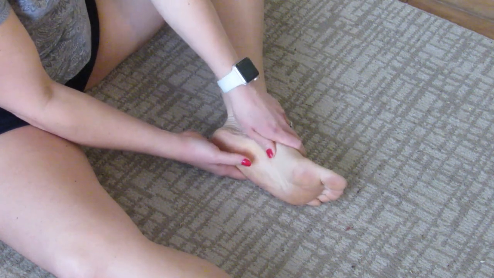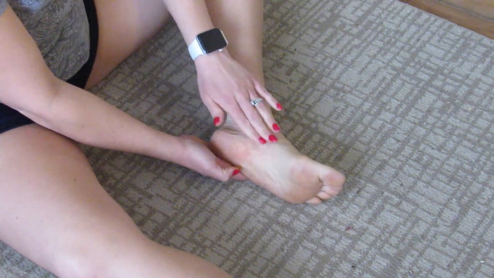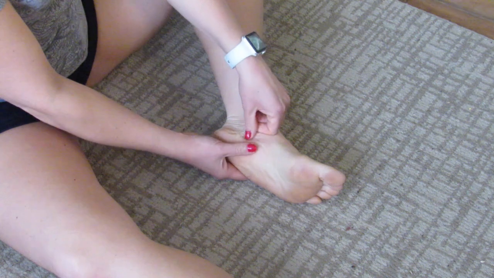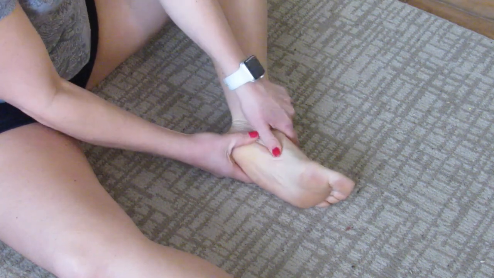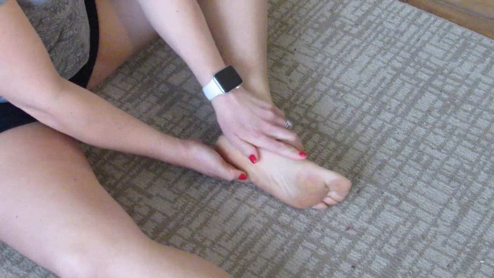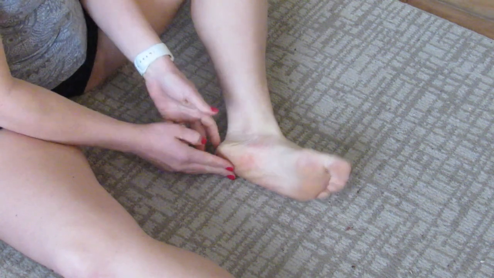And if that's uncomfortable, if you feel like that's irritating you, don't do it, because that's actually an indicator that there is some nerve compression going on in there. So you want to go back to just this. And again, you just repeat all of these at least 3 times, and you can do this often, every day, every other day, just depending on your symptoms.